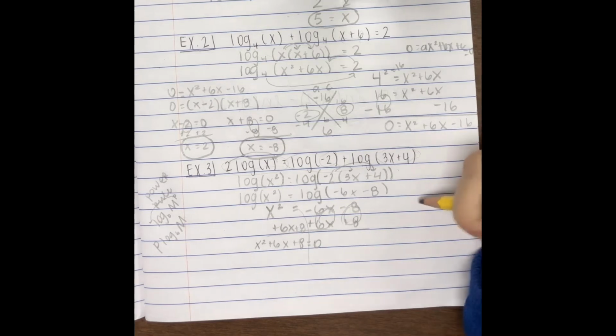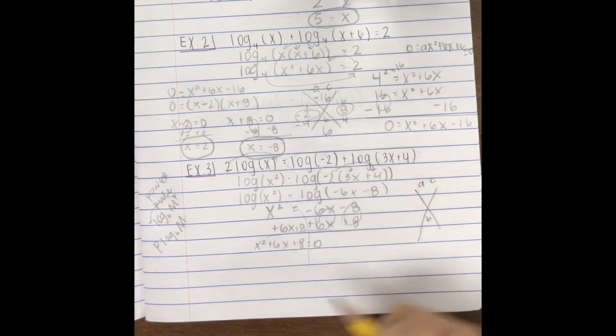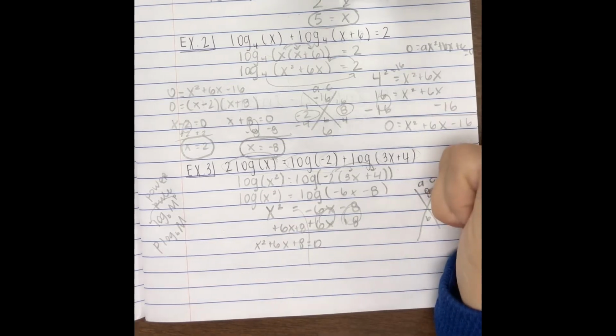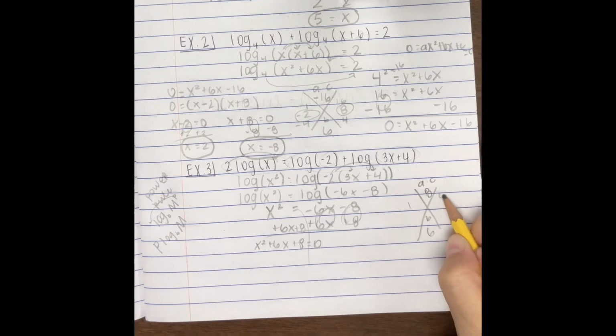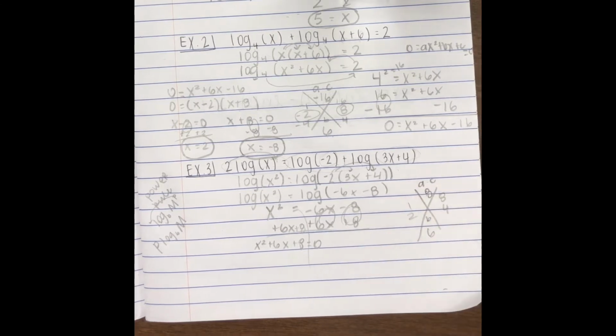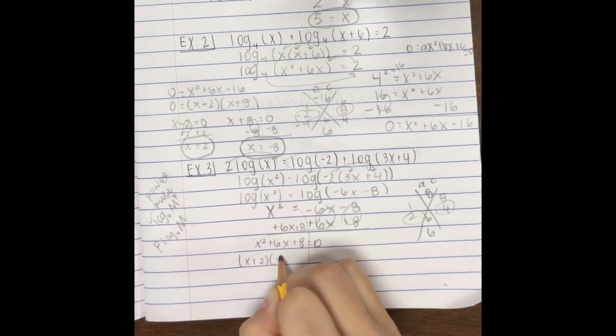And now I want to factor that. A times c and my b. So 1 times 8 is 8, and my b is 6. 1 times 8, 2 times 4. So the ones that would multiply to be 8 but add to be 6 would be my 2 and my 4. So I would have x plus 2 and x plus 4.